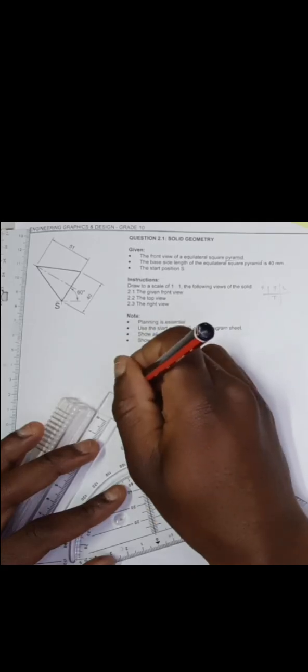X, Y. Every time when we are given a solid, you must have our auxiliary view. On my center line, I can now go and measure that 51 I am given here. So I am measuring my 51. This is my 51.